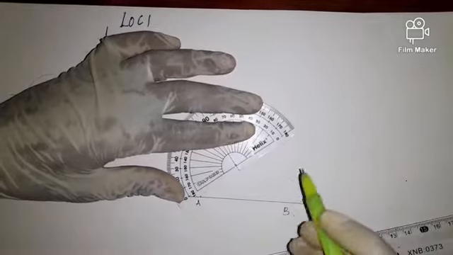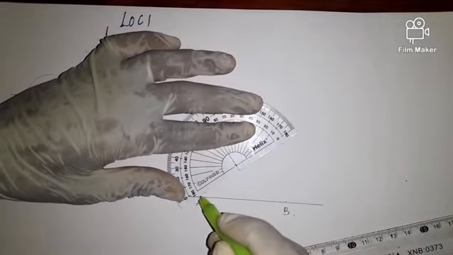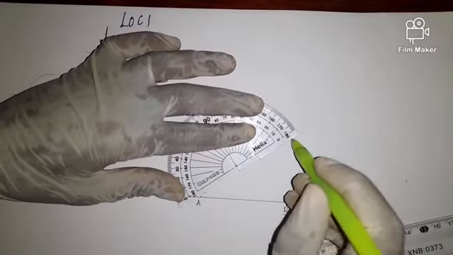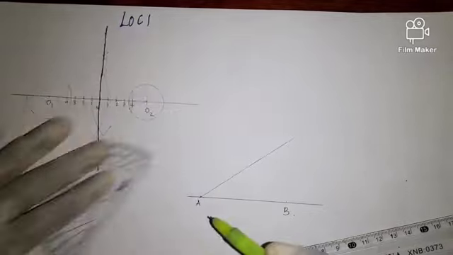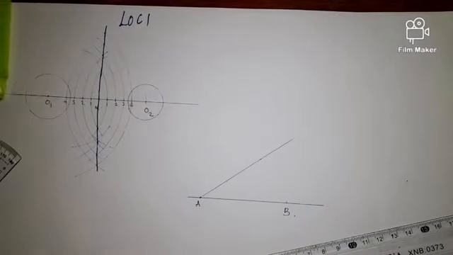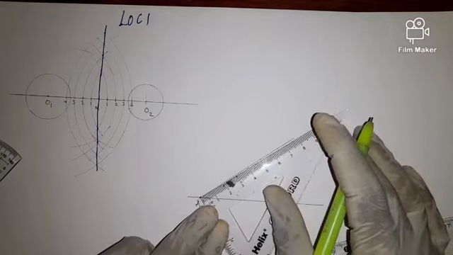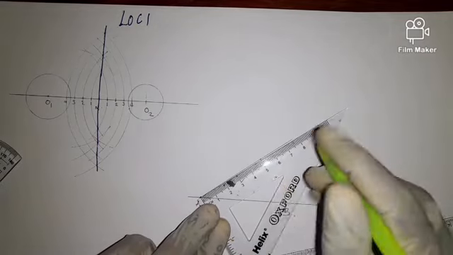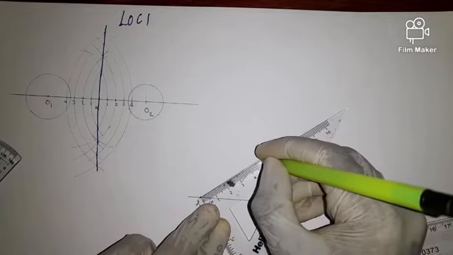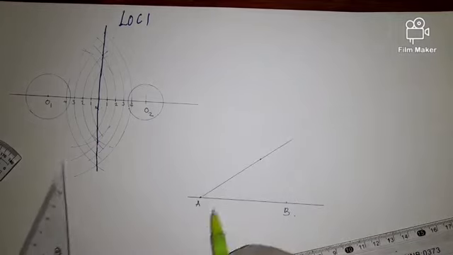Then we can draw line AC, which is 50 millimeters. Here it is. So this angle is 45 degrees.